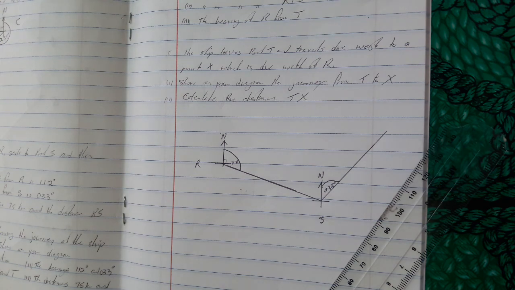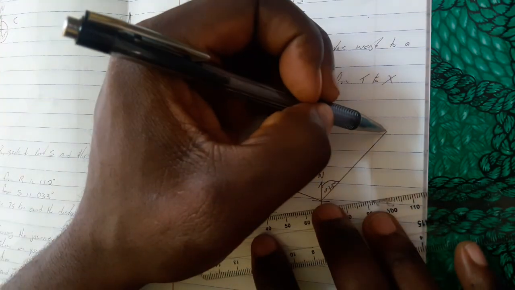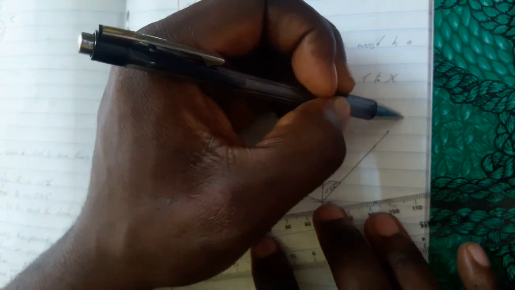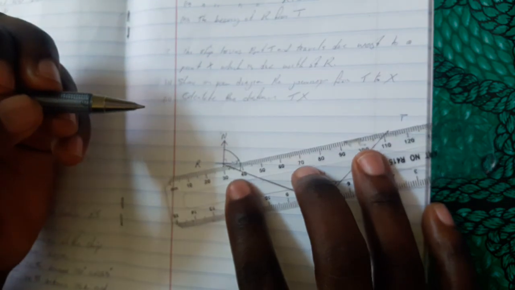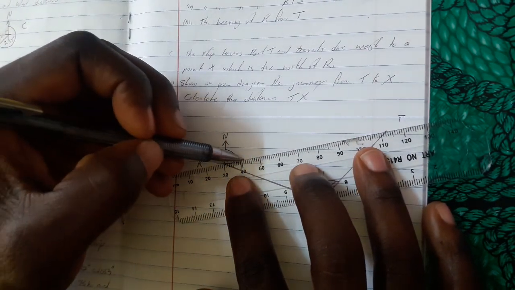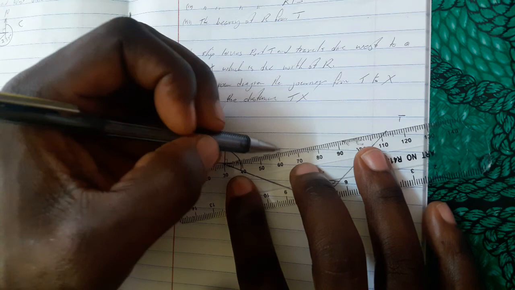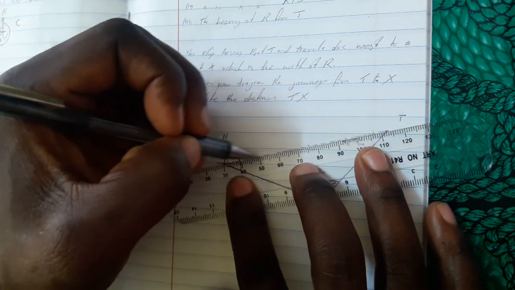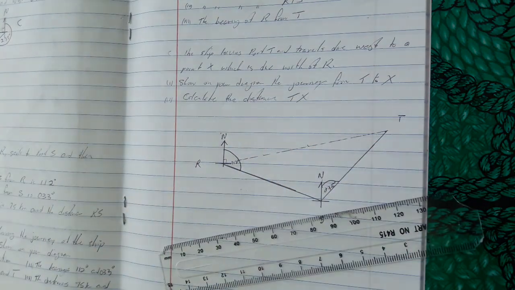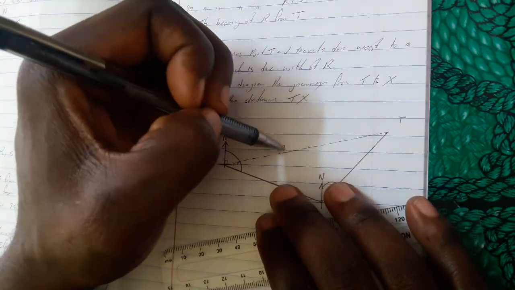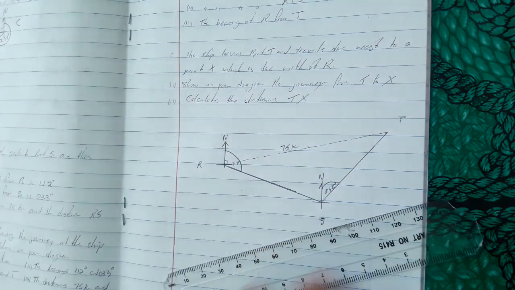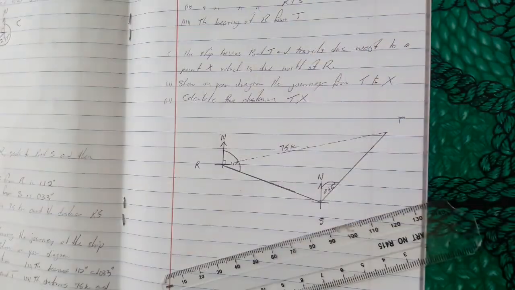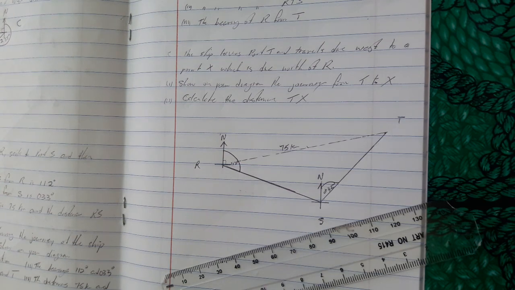The distance RT is 75, so we have to connect R to T. This is T. R to T is 75 kilometers. I'm just going to draw broken lines, you don't have to. The distance RS is 56.